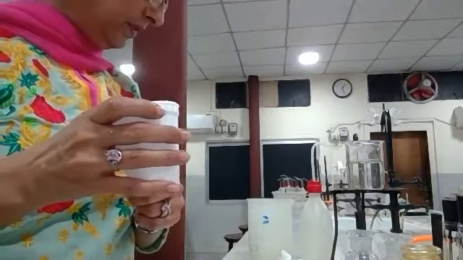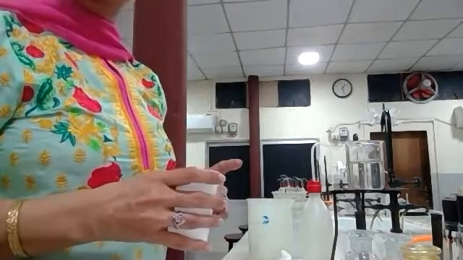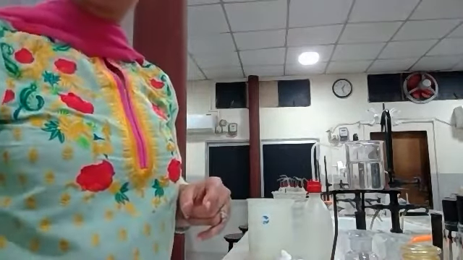I have washed it, emptied it in the sink, and then rinsed it with water. I have rinsed it with distilled water. Now I'm going to shake dry it. When you have to dry your cup from the inside, you never use tissue paper. You just have to shake dry it, okay? So that the excess water is removed.